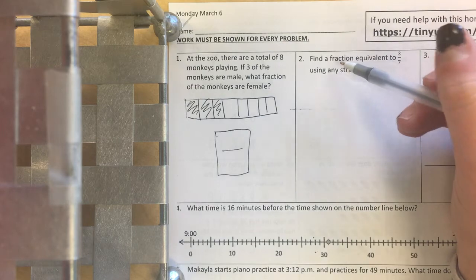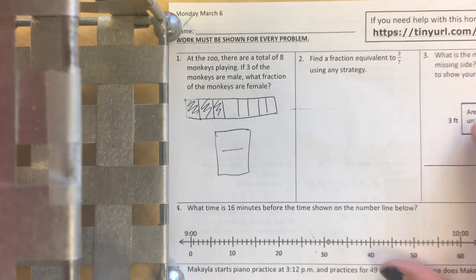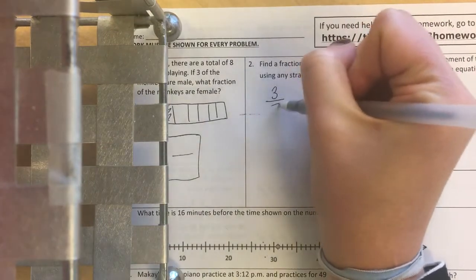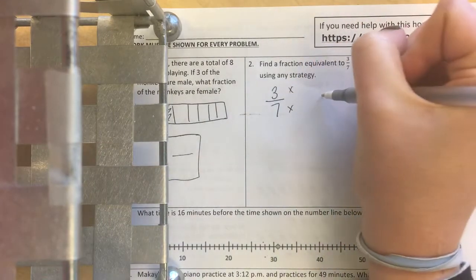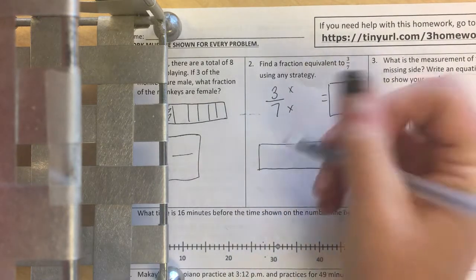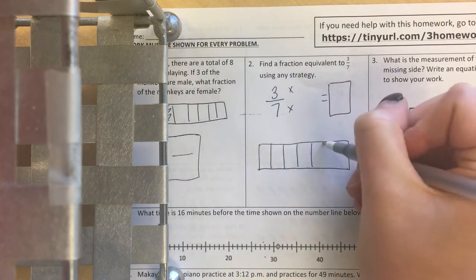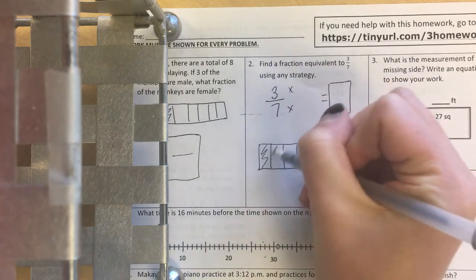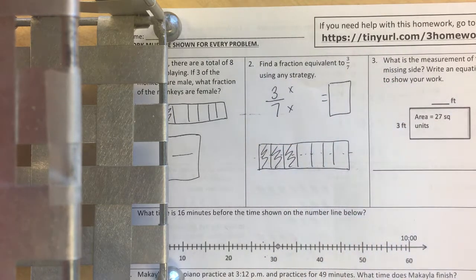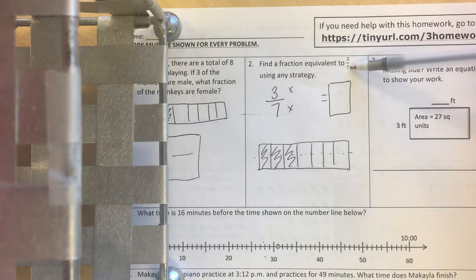For number 2, find a fraction equivalent to 3/7 using any strategy. Students can use multiplication to find their answer, or they can also draw a picture, 1, 2, 3, 4, 5, 6, 7, and decompose from there or break down their fraction. They should write at least one fraction that's equivalent to 3/7.